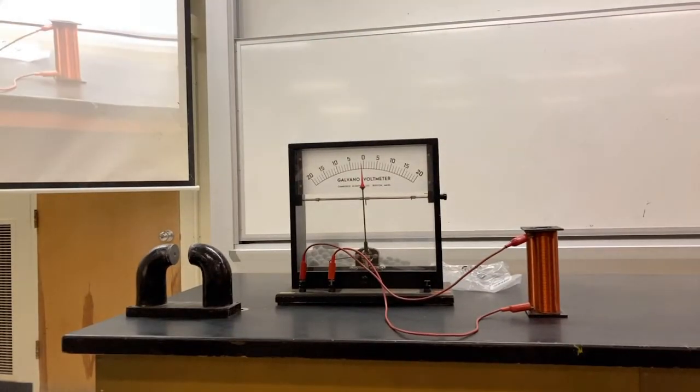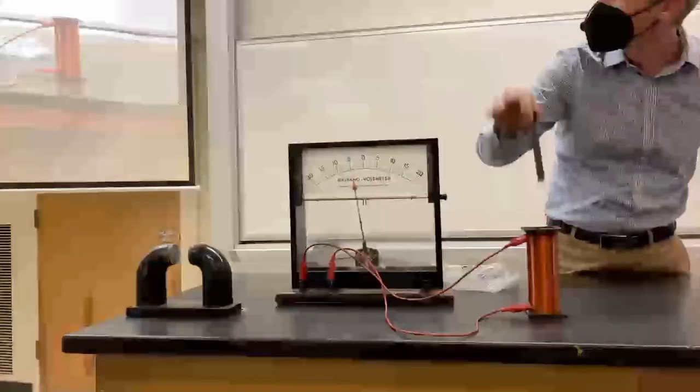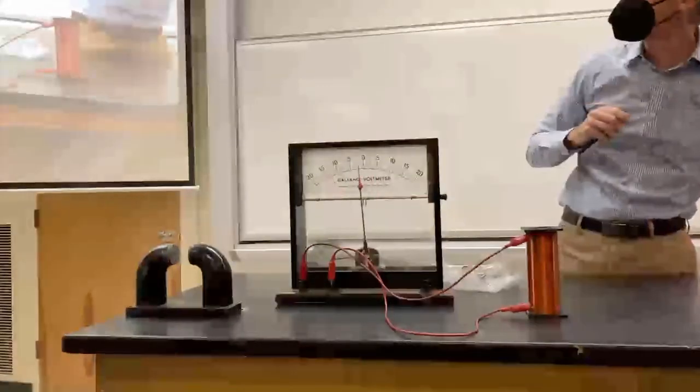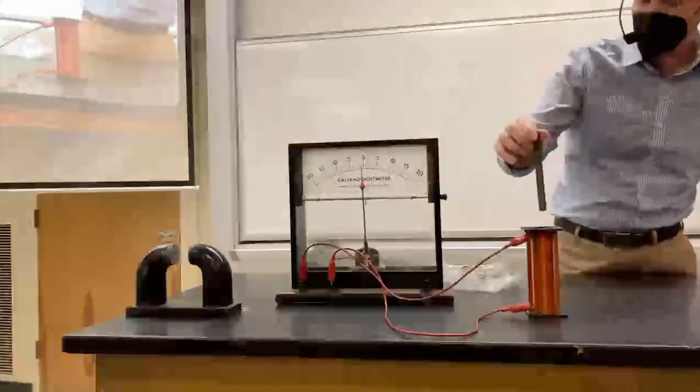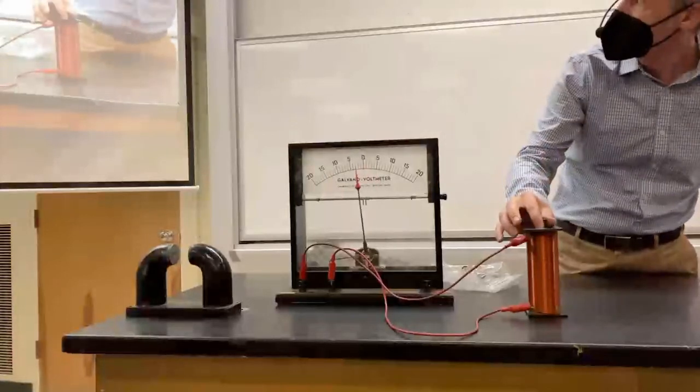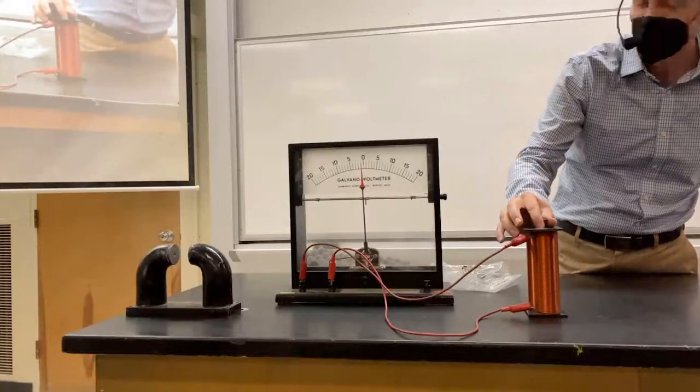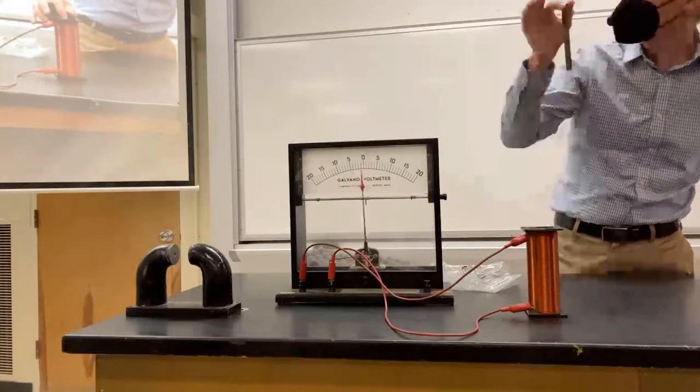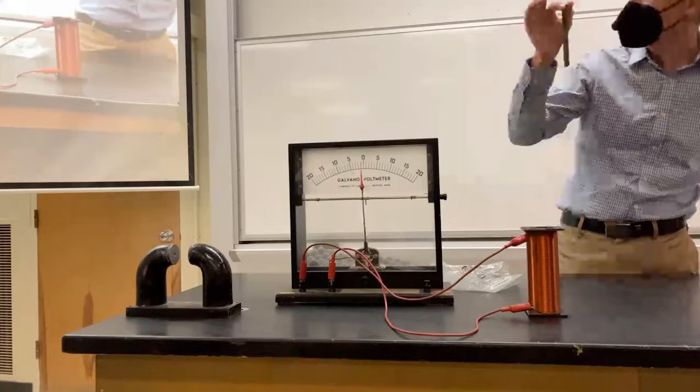Okay, so as I lower the magnet into the coil, oh, that's weird. Okay, as I lower the magnet into the coil, we see the voltmeter read some voltage. And when I pull it out, we see the same thing, although in the opposite direction.